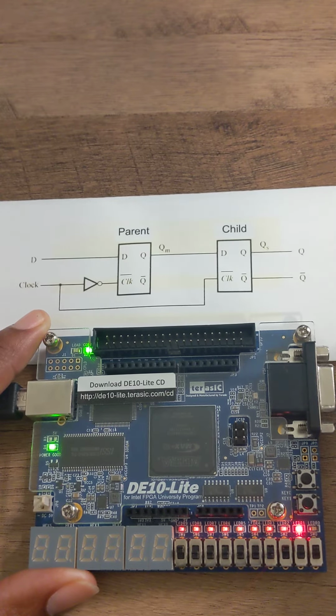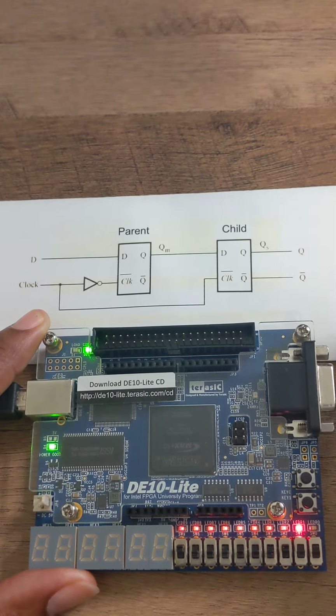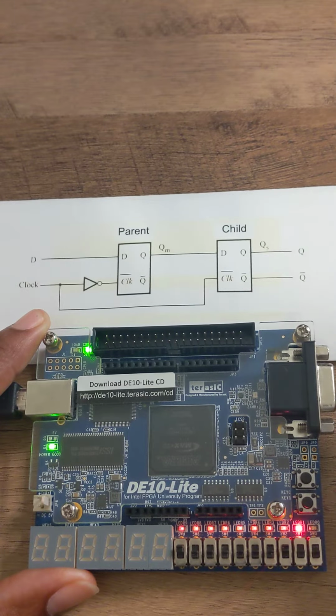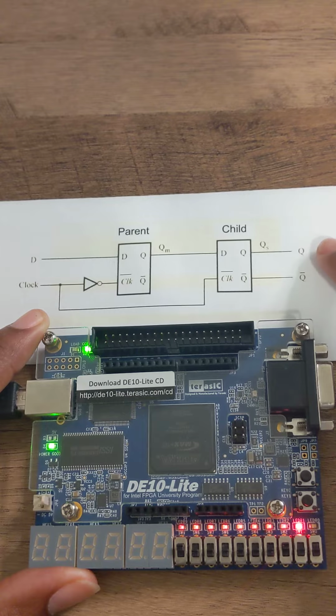In this case, we can see that we have two D latches that are both active when the clock is a low signal. However, the clock is inverted to the parent latch. So the parent is going to respond when the clock is high, and the child is going to respond when the clock is low. And we're ultimately going to see the output Q on LED R0 and not Q on LED R1.